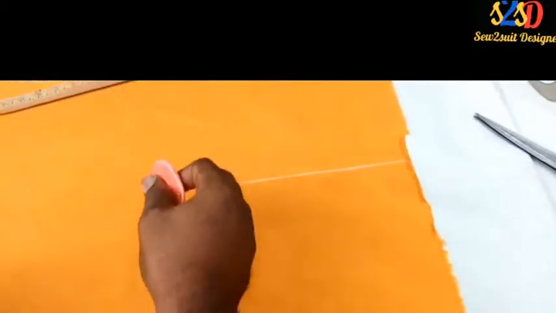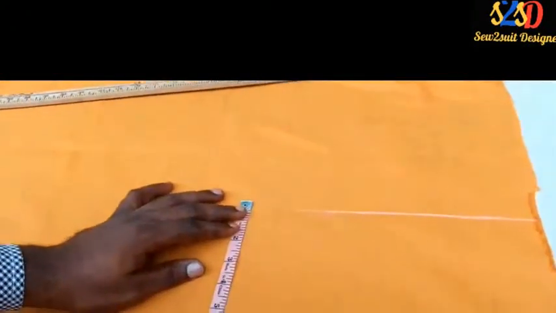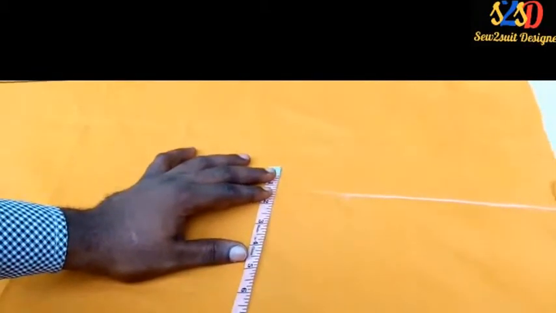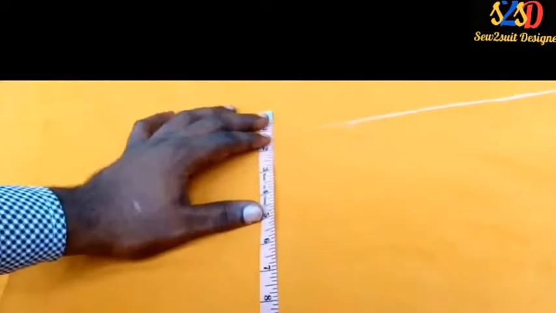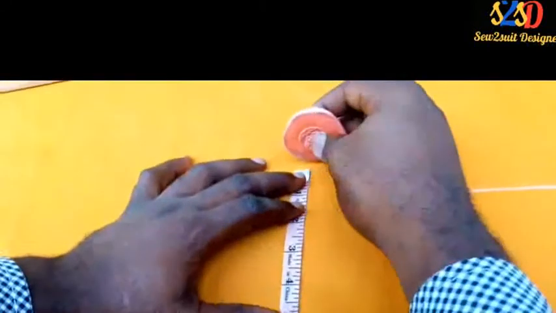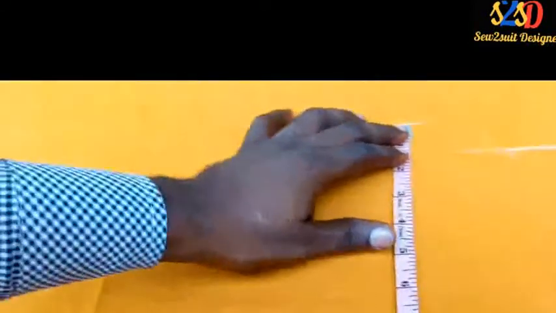Having done that, the next thing we're going to do now is that we are going to determine the chest area. The chest is 41 inches. If you divide 41 by 4, it will give us 10 1/4, which is at this point. We now mark 10 1/4, and we mark 10 1/4.